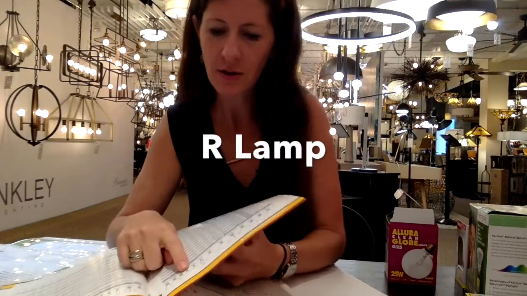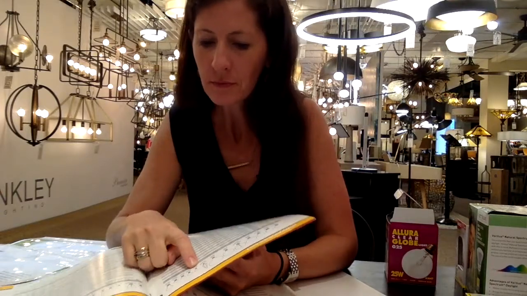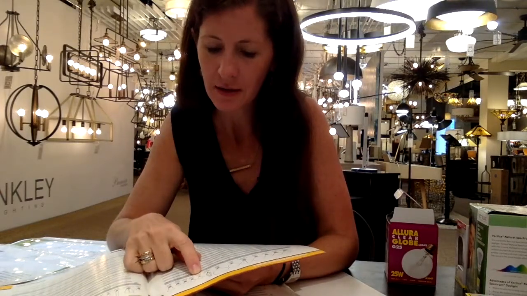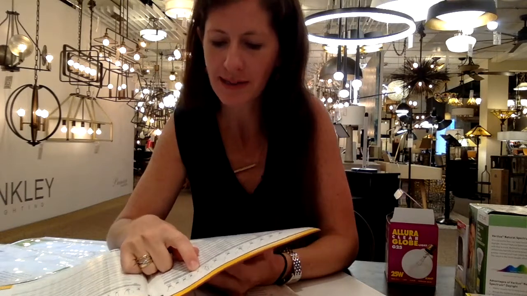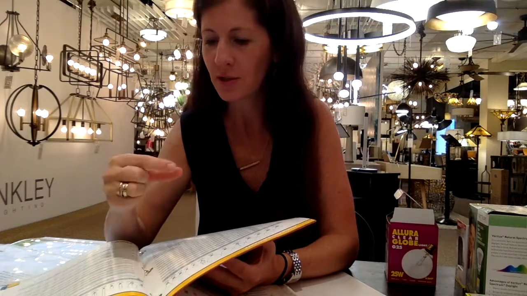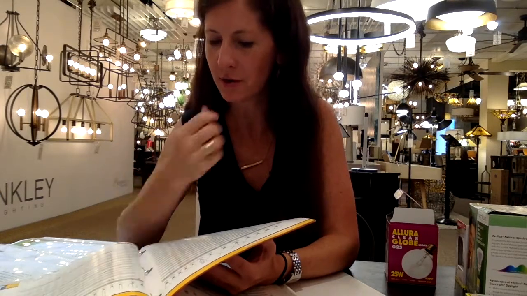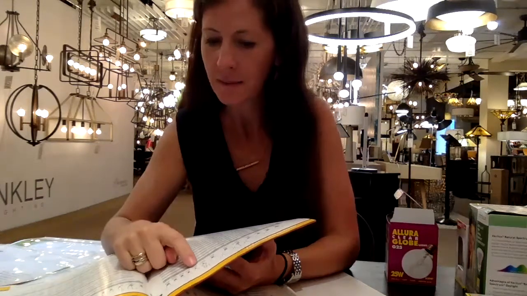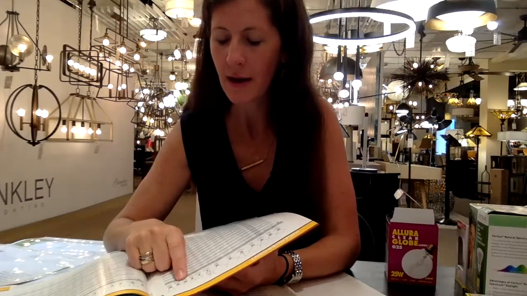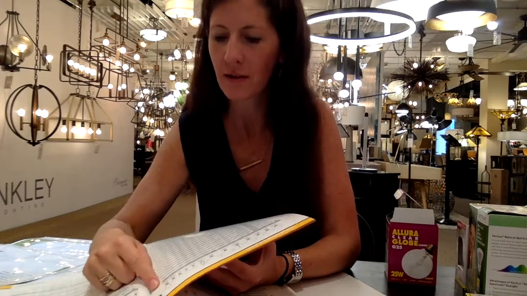And then there's the reflector bulb. So R is for reflector, and this is a little tiny one with one of the most oddball bases, called the European base. And then there's also intermediate. So European is a little bit smaller, then intermediate is a little bit bigger, and then medium is the regular standard size.